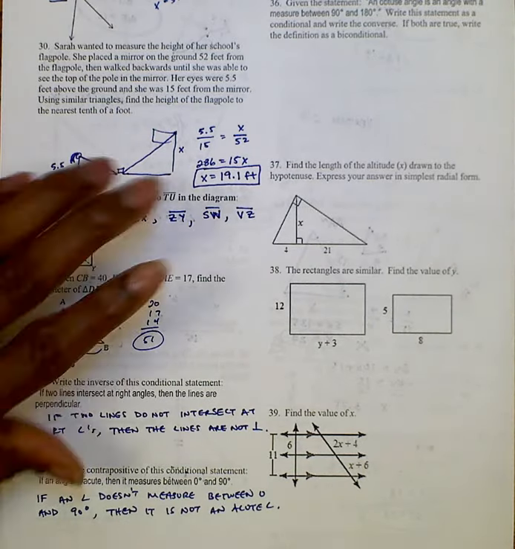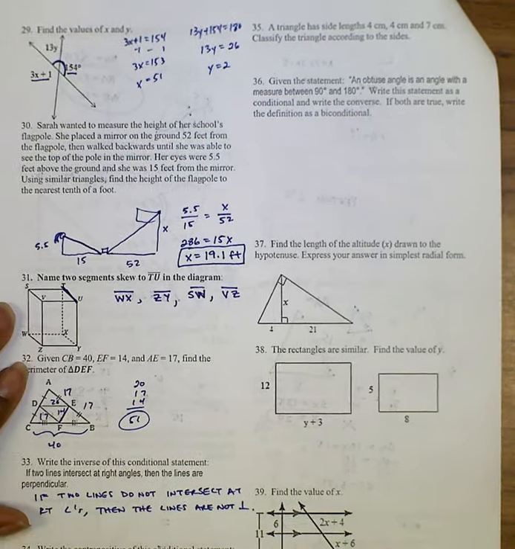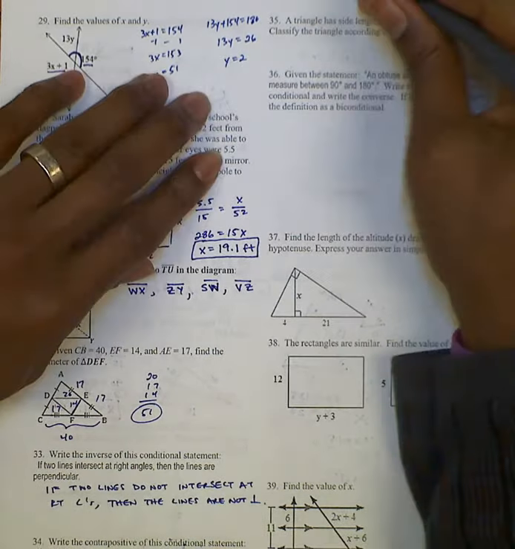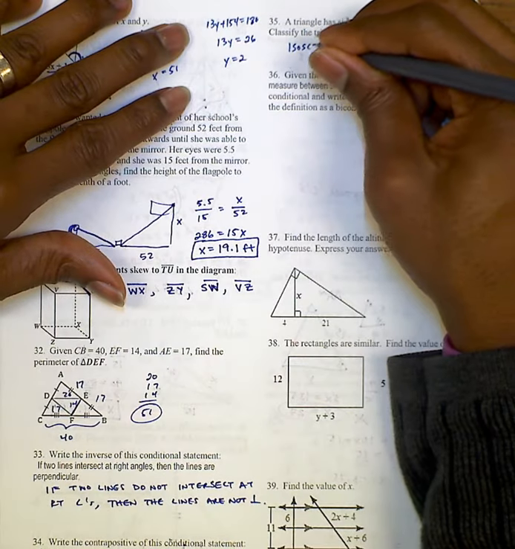Number 35 says a triangle has side lengths 4, 4, and 7. Classify the triangle according to the sides. Okay, so 4, 4, and 7, we see that two sides are the same. Based on the sides, we would call this an isosceles triangle.